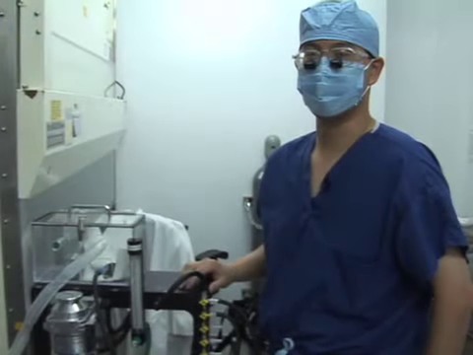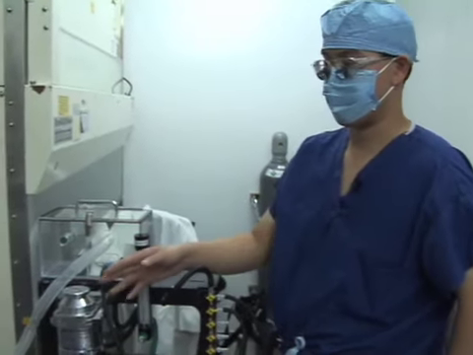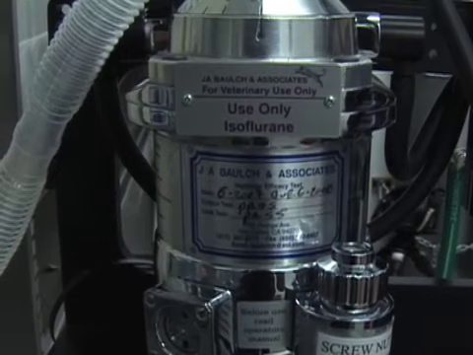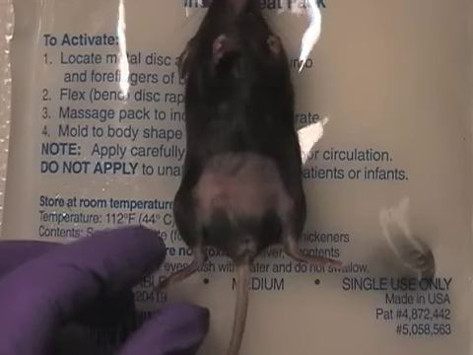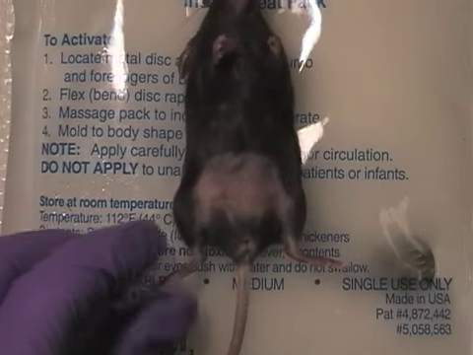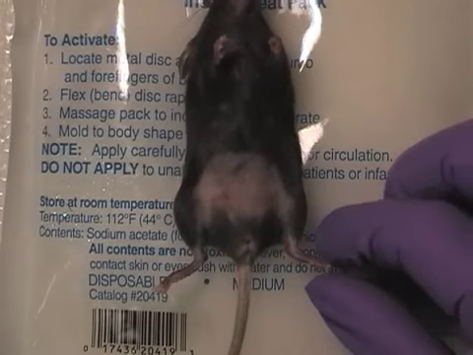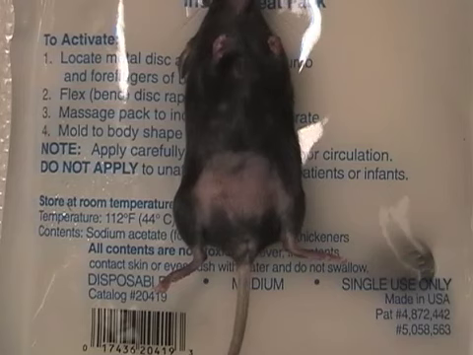In our laboratory, we use an inhaled anesthetic, isoflurane. Alternatively, one can use injectable anesthetics to achieve the same effect. The depth of anesthesia is assessed using toe pinch. There should not be a withdrawal reflex upon toe pinch. Antibiotics may be given at this point.